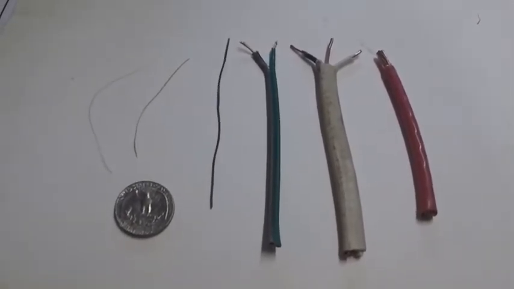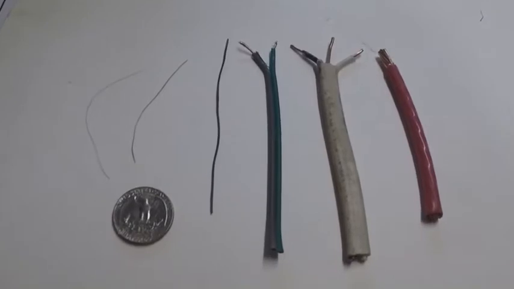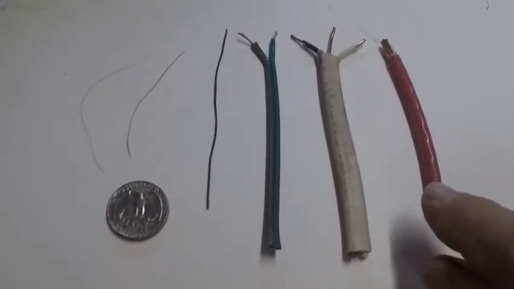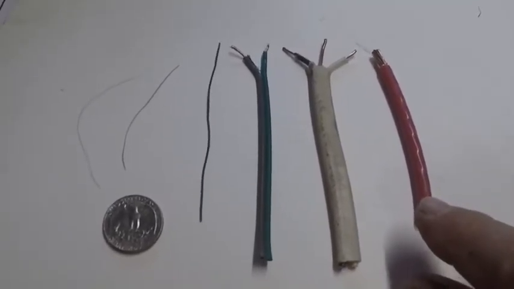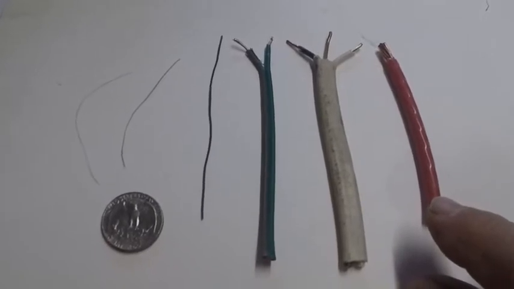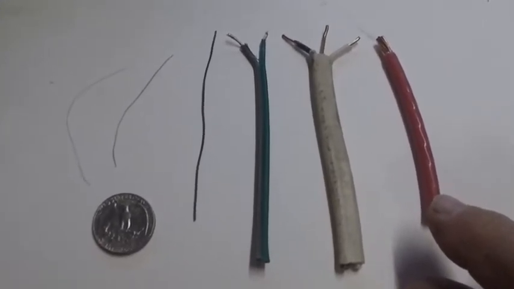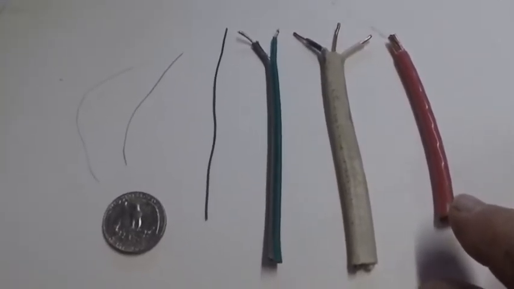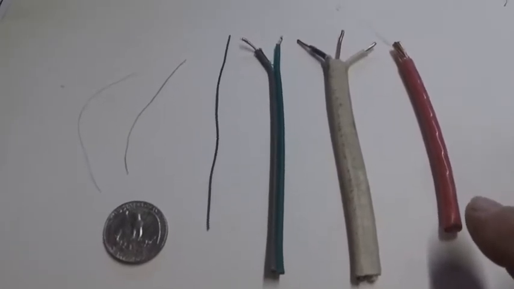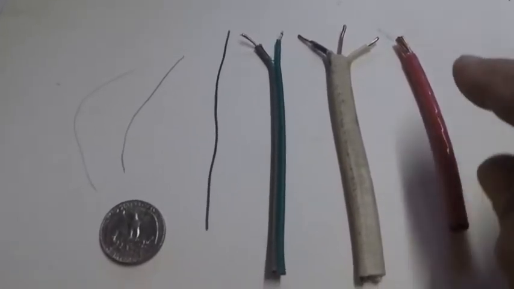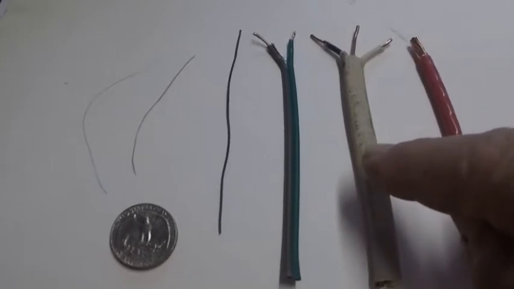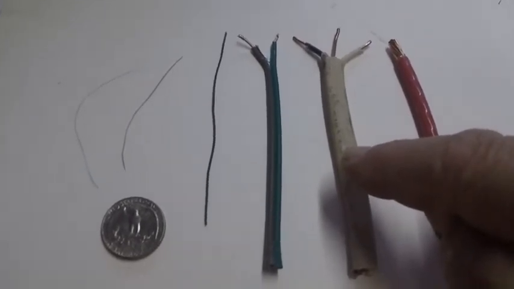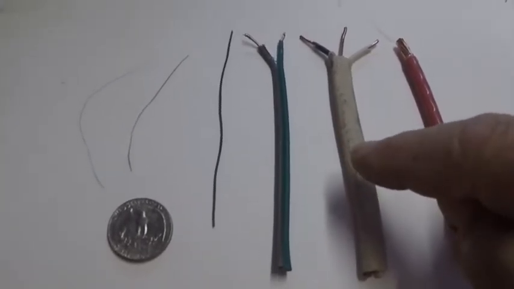Well, here's some examples of wire. This wire right here is something you might use to hook up your air conditioner, or something where you really need to bring a lot of energy from one place to another. And here's some wires. There's 3 of them in this kind of tube thing.